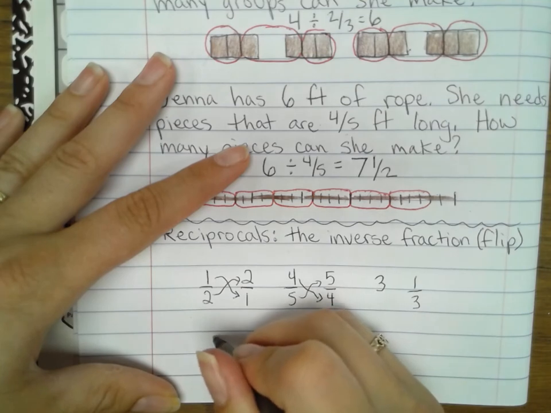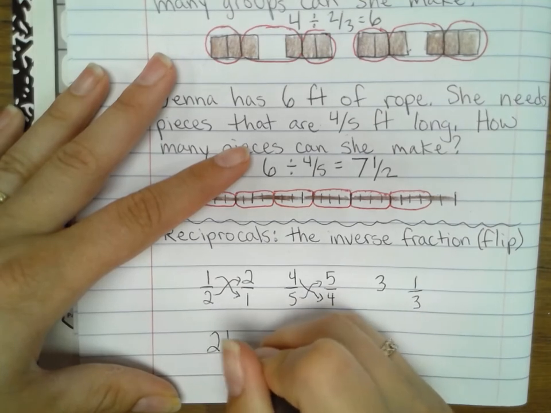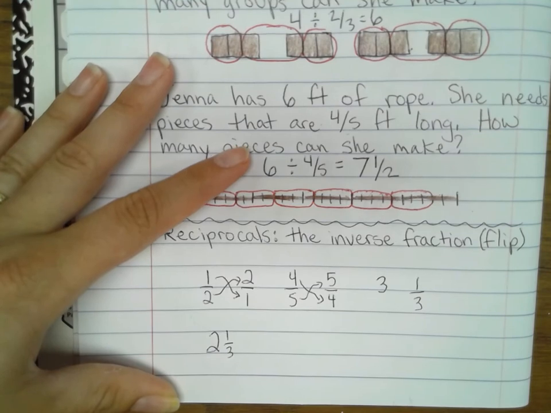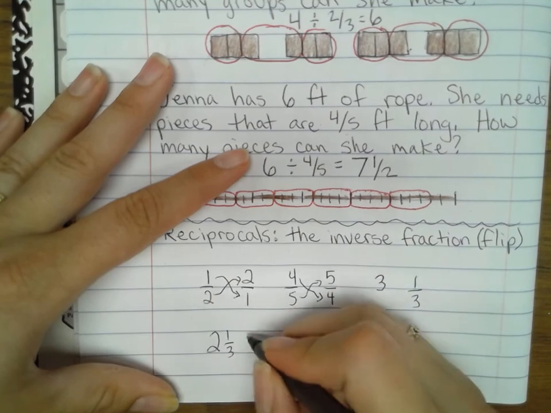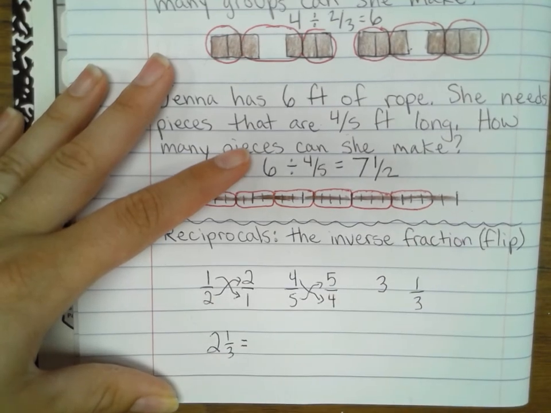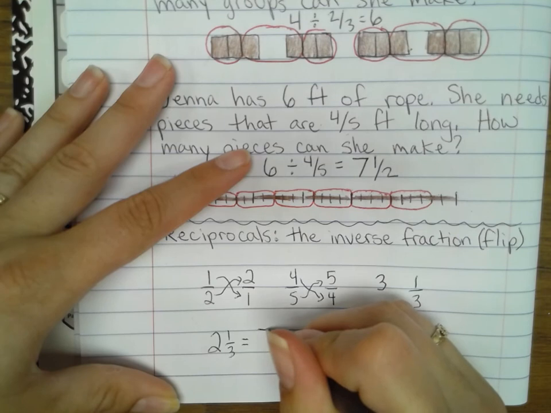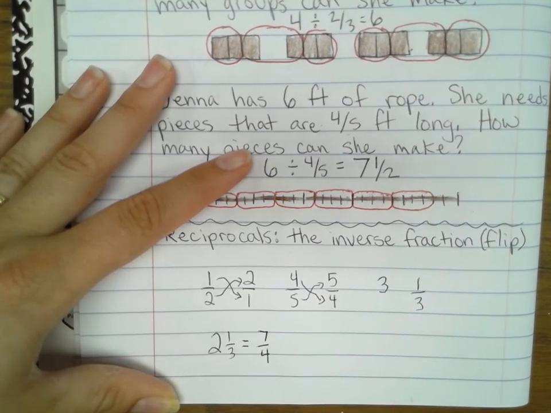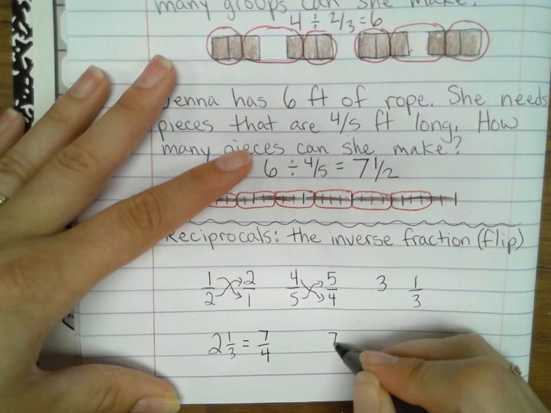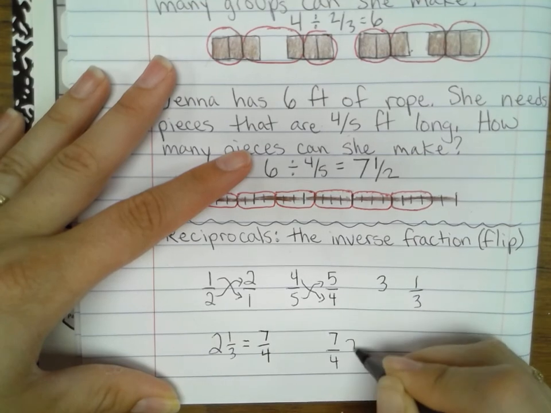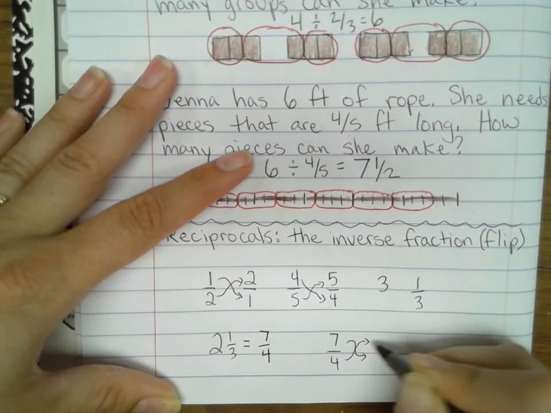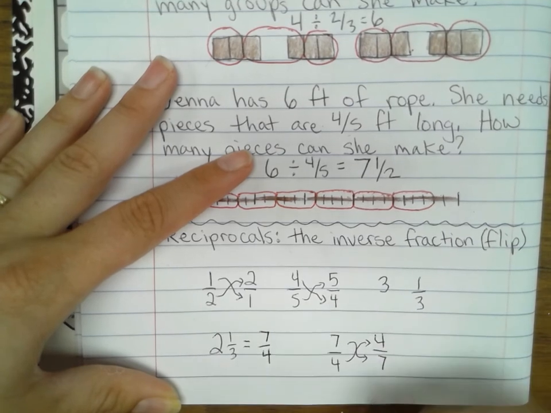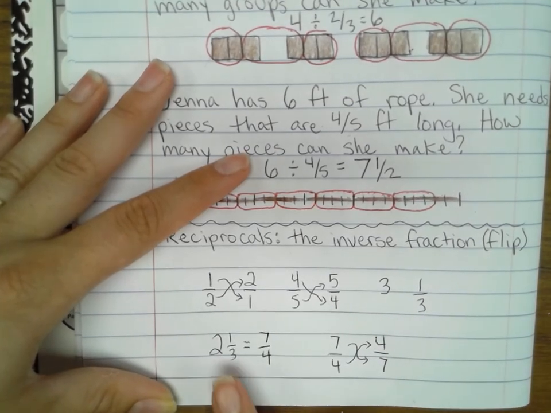Well, what if I had a mixed number like 2 1/3? Would it be 2 3/1? No. You can't make a reciprocal until it's in its fraction form. So 2 1/3 is the mixed number form. The fraction form will be improper, but it would be 2 times 3, which would be 6, plus 1 is 7. So you guys can all agree with me that this is 7/3. Well, if that's 7/3, the reciprocal of 7/3 would be 3/7. But you can't do that until you've turned it into an improper fraction.